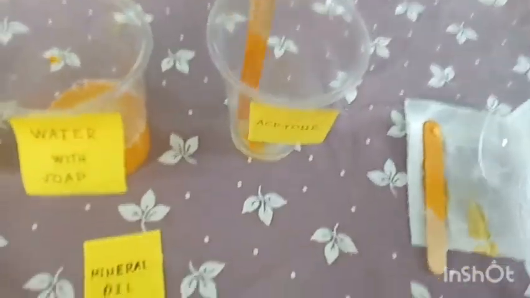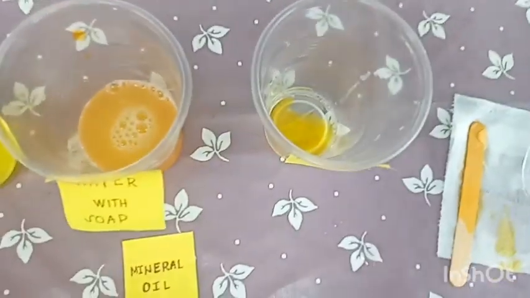The degree of saturation of mineral oil is unique. As you can see, in 3 test tubes, it is saturated.